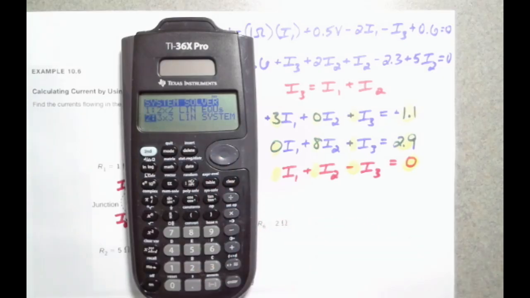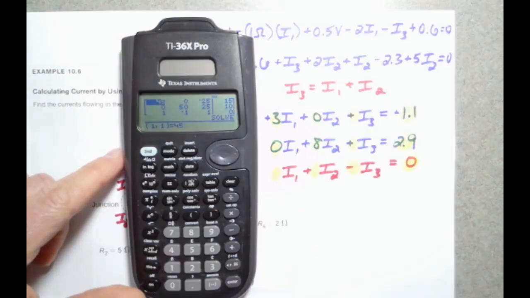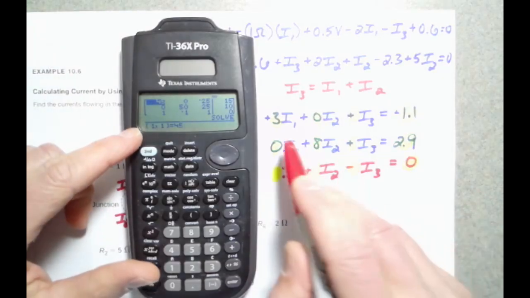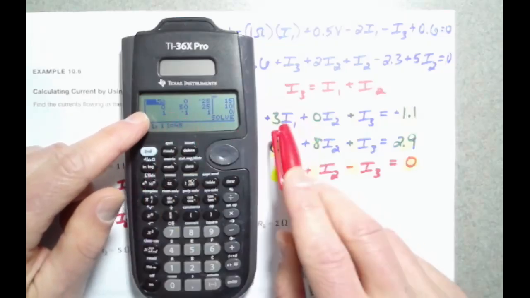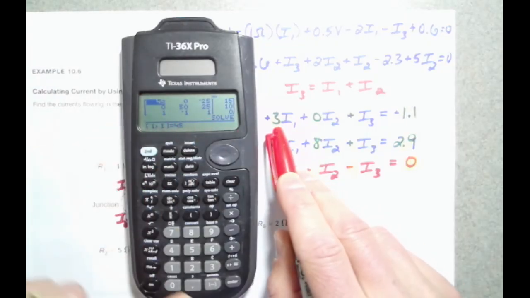So I'm going to select 3x3 because I have 3 equations and 3 unknowns. If you have 4 equations and 4 unknowns, sorry, the TI-36X Pro isn't for you. All right, so we're going to hit enter. All right, and now what we have to do is enter in, see, each one of these needs to go into its respective place. So this top one, I need to enter in a 3.